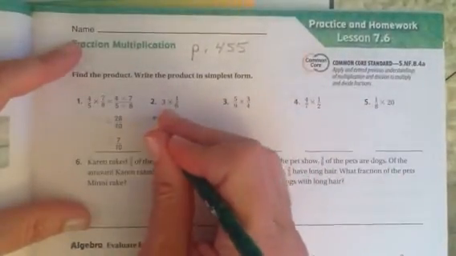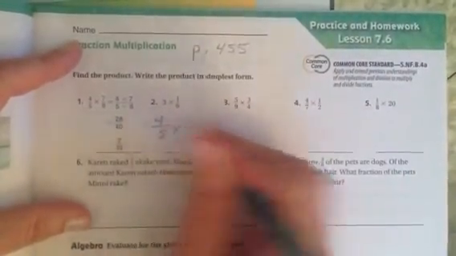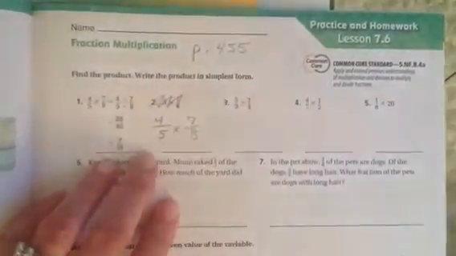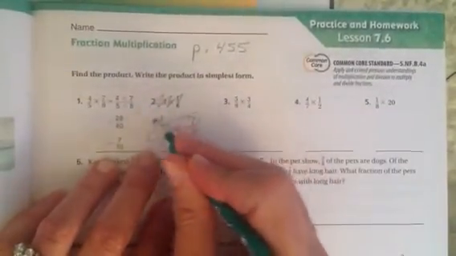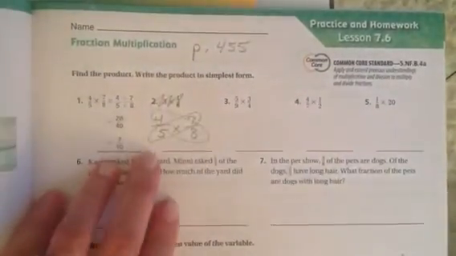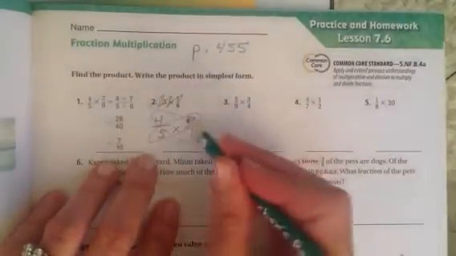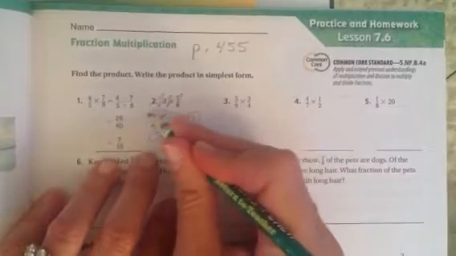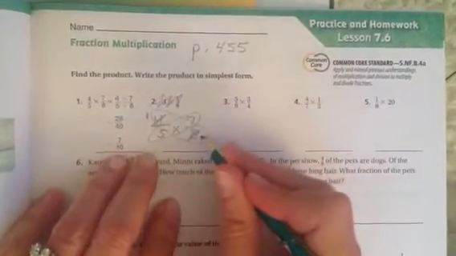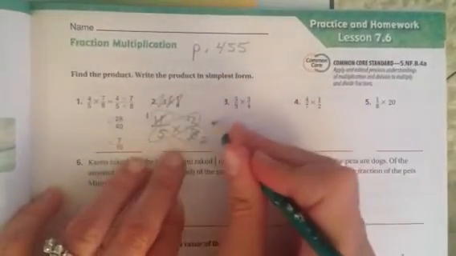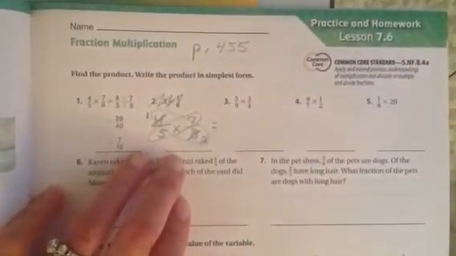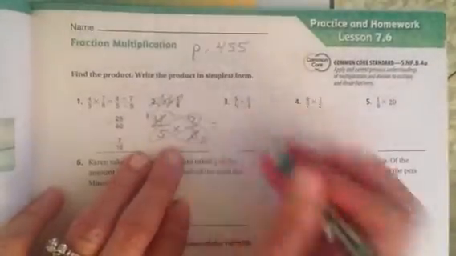easier way? Let's see. So 4/5, I'm going to rewrite this under here, times 7/8. We can just cross out number 2. So I'm going to look, is there anywhere I can cross simplify? If you're noticing, 4 and 8 can both be divisible by 4. 5 and 7 cannot be simplified. Their only common factor is 1.